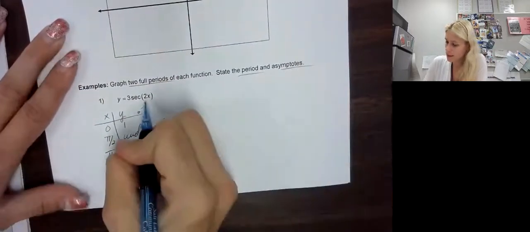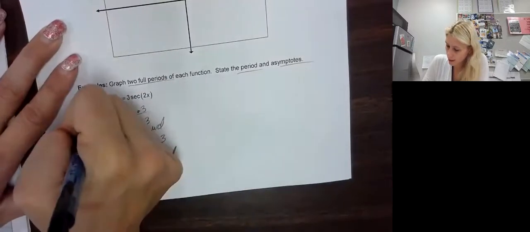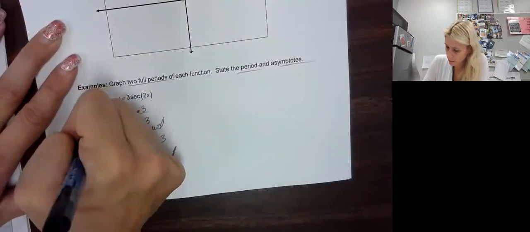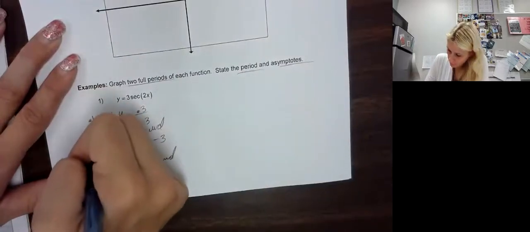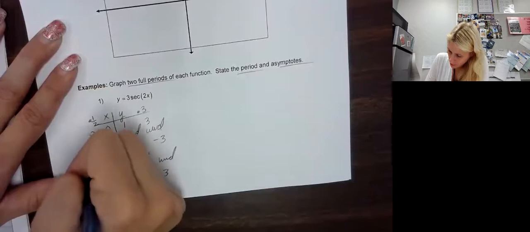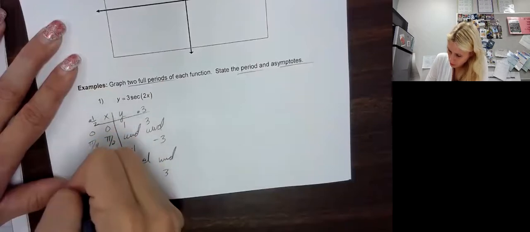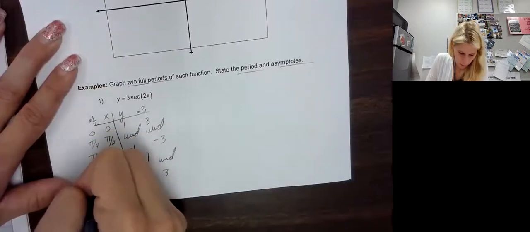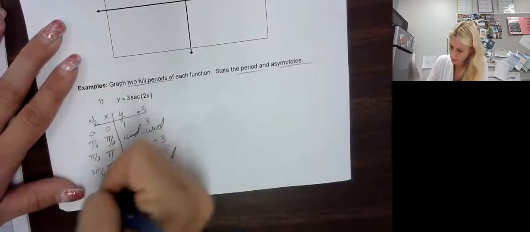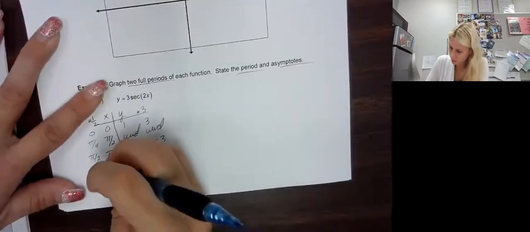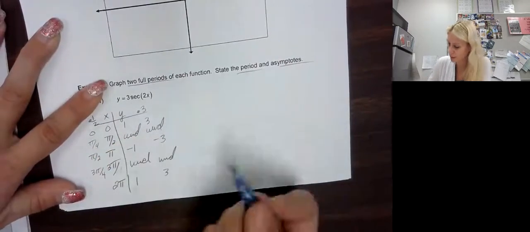Now on the inside here, we are going by 1/2, because we do the reciprocal there. So 0, pi over 4, pi over 2, 3 pi over 4, and this is pi. I misread, no, this should be over 2. That's why I was confused, guys.